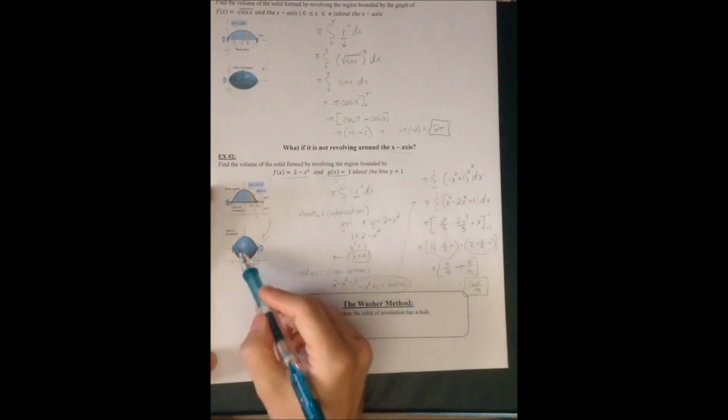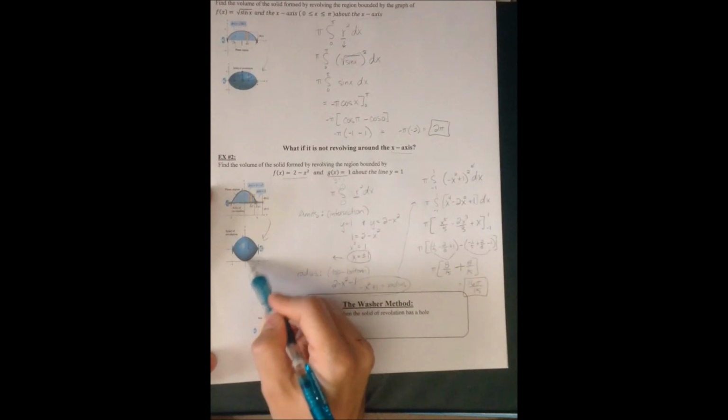Don't forget about your pi in front. Find your common denominator in your second set. You should end up getting a -8/15. So those two negatives end up making a positive, and then when you combine like terms, you should end up getting 16 pi over 15. That is the volume of the solid, or Will's head. Okay, that's the disk method. Let's do another method called washer method.